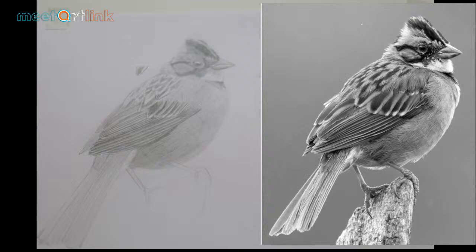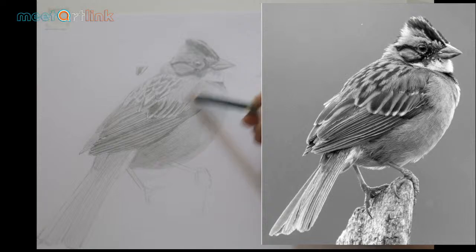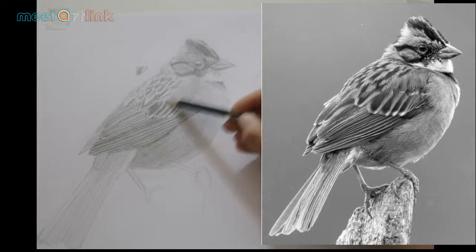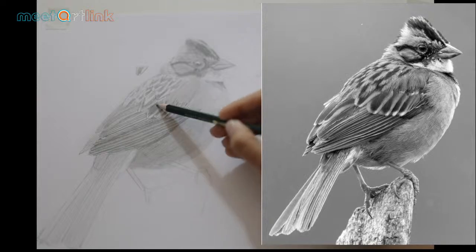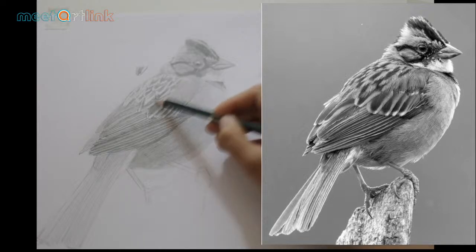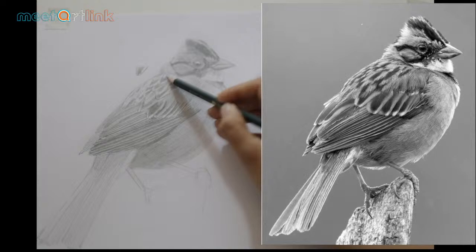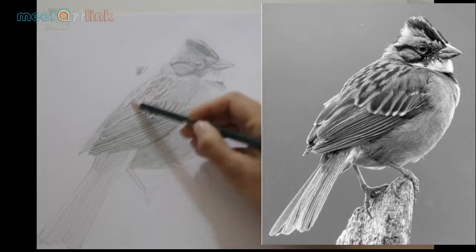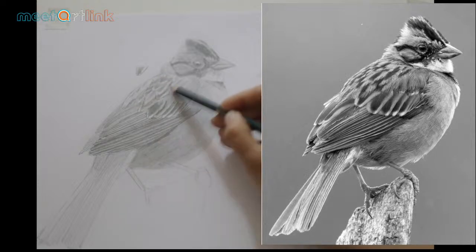What can I see here? Maybe we need to darken this part a bit more. Yeah, and even this, maybe at the end is catching the light a bit more. We can leave it like that.